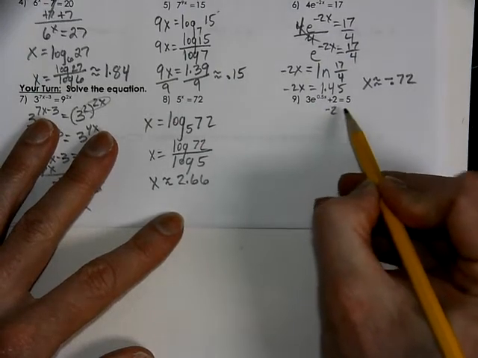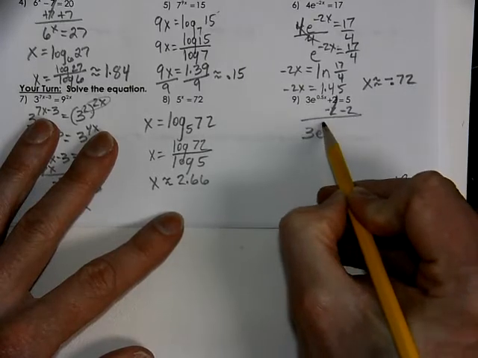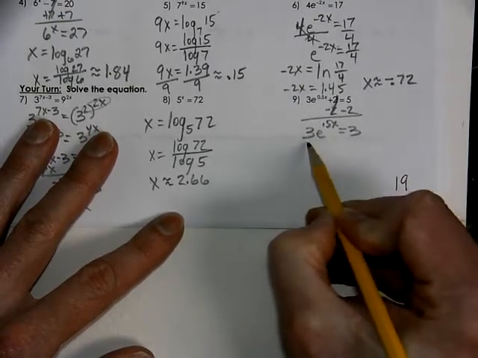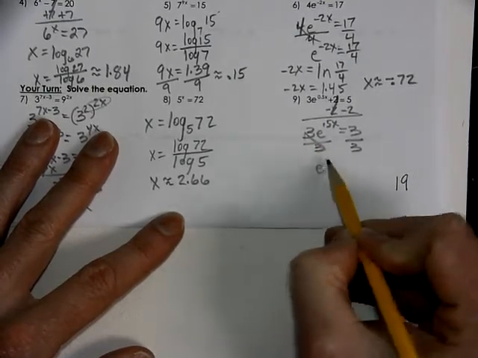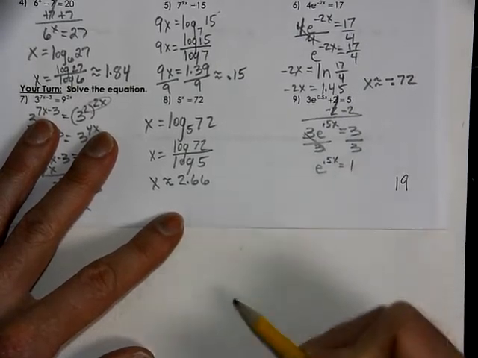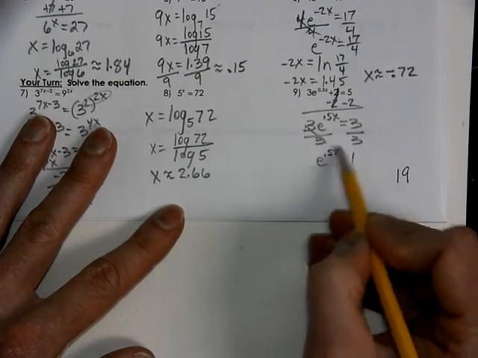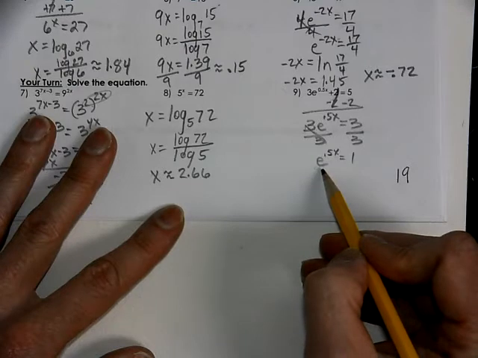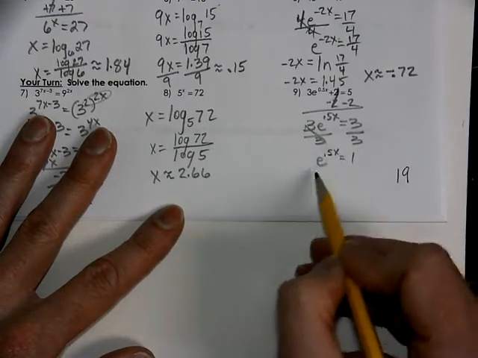Here we would need to move our constant numbers over first. Then divide. You want to isolate your base. Now to get into the exponent, to be able to solve for the exponent, we need to use a logarithm. This logarithm is going to have the base of our exponential, a base of e.